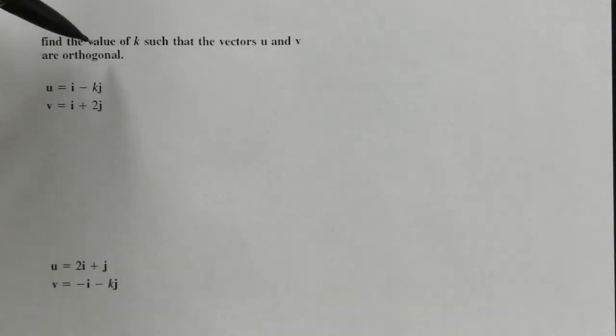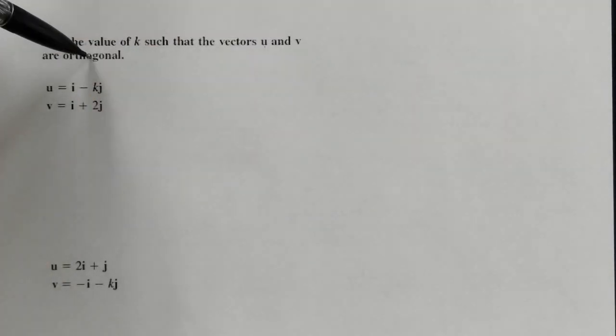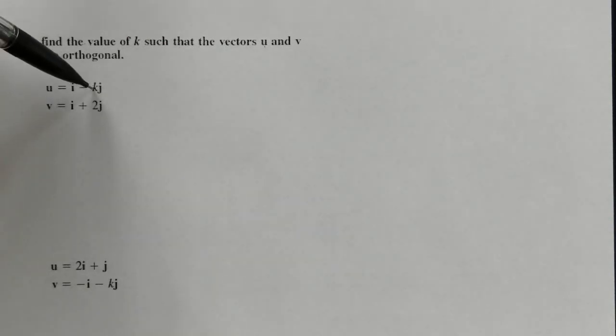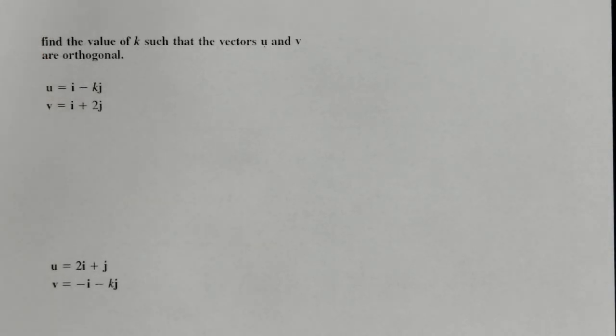Now, this next type of problem is a little bit different. It says, find the value of k such that the vectors u and v are orthogonal. What they want us to do is find the value of k for this component that would make them orthogonal. If these two were orthogonal, then the dot product would be equal to 0, so I want to find the value of k that would make the dot product 0.